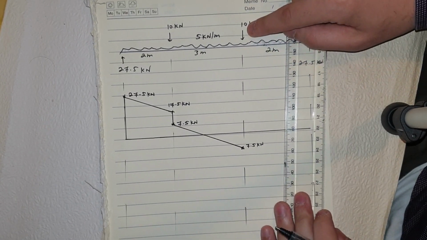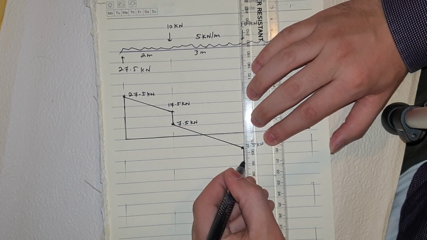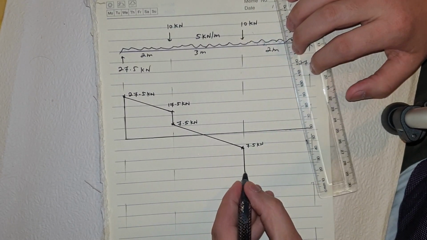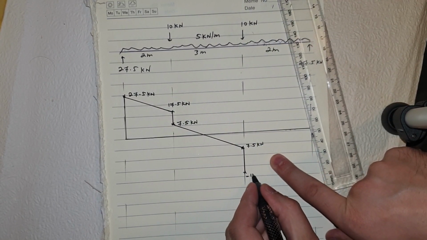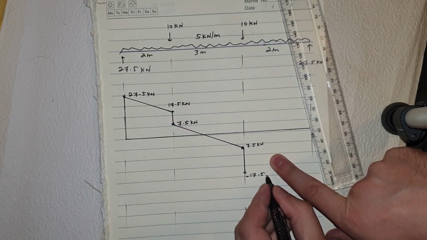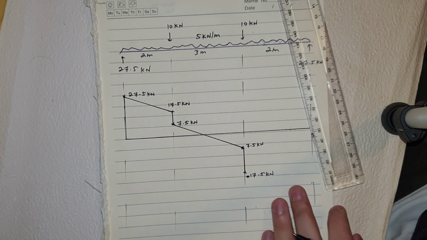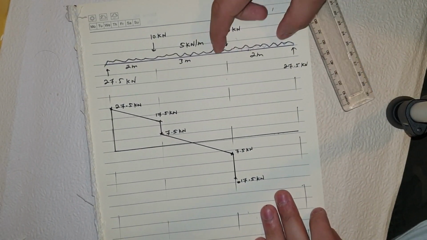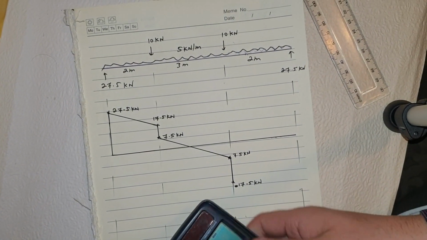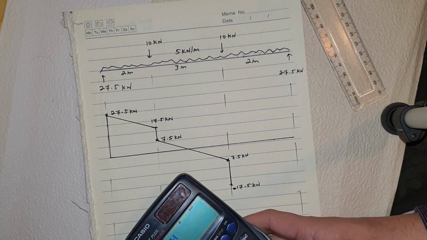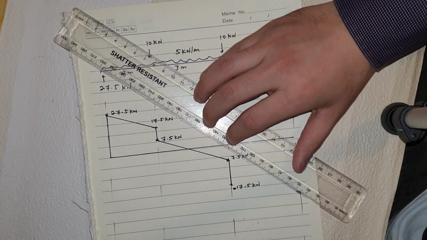And I have another 10 kilonewton, which is going downward again. So I have minus 7.5 minus 10, which is minus 17.5 kilonewton. So you don't need to put the value because downward is always negative. So I have another 2 meter UDL. So minus 17.5 minus 10, that will be equal to minus 27.5. So it goes like that again.